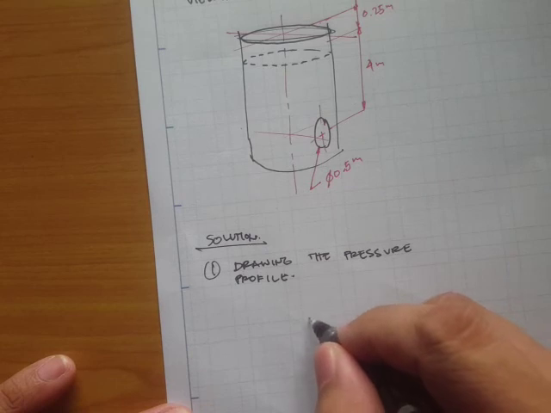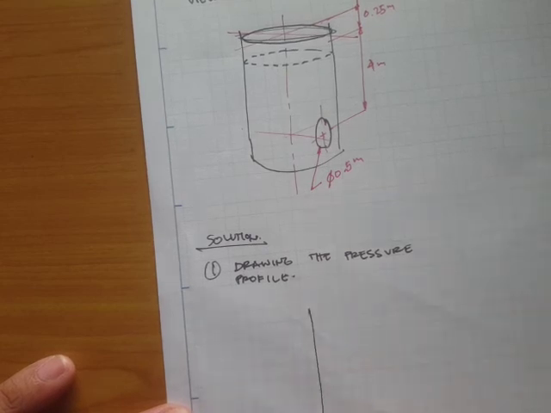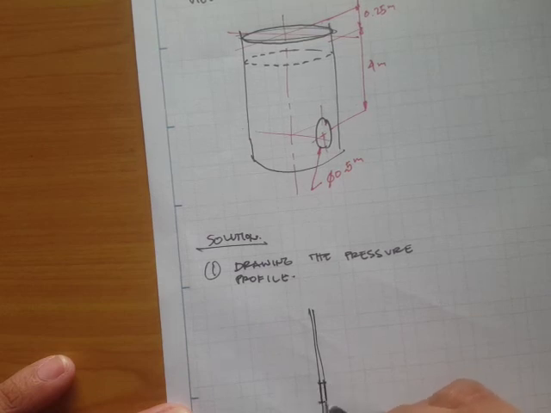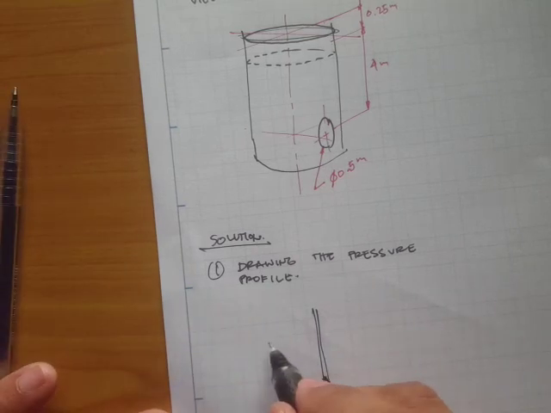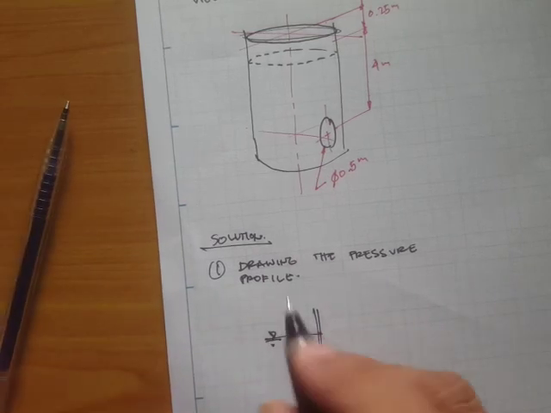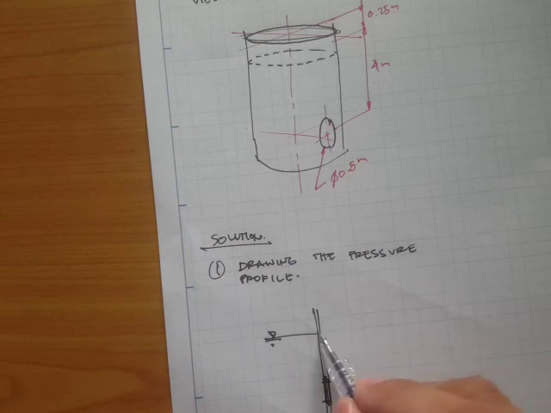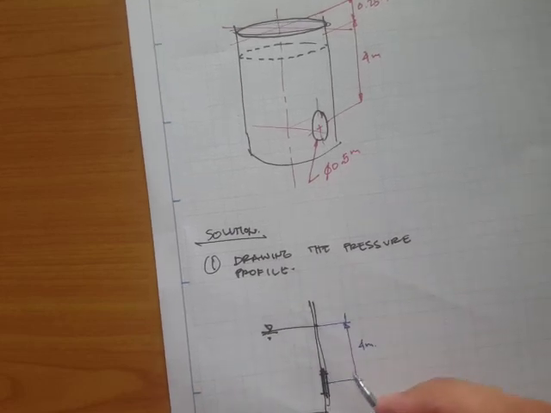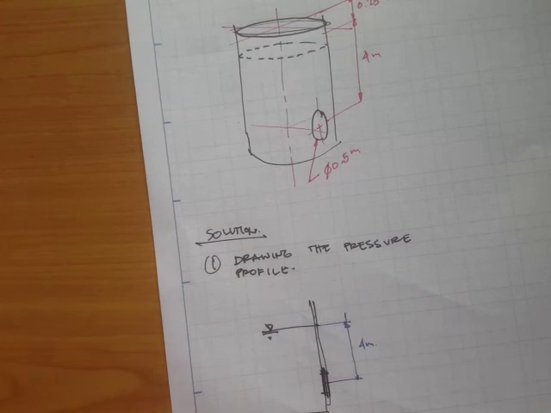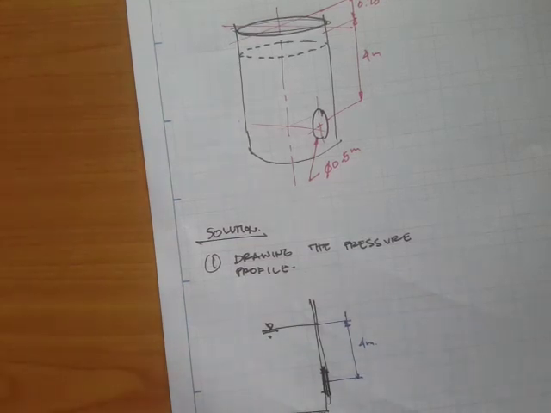Okay, so this is our tank, then this is the bottom of the tank, and we have our viewing glass right here, and the distance from the free surface to the centroid of the viewing glass is 4 meters. Okay, and therefore our pressure profile would look something like this.